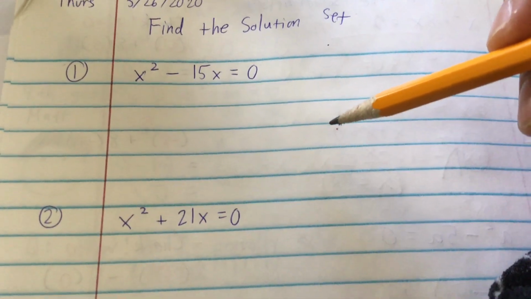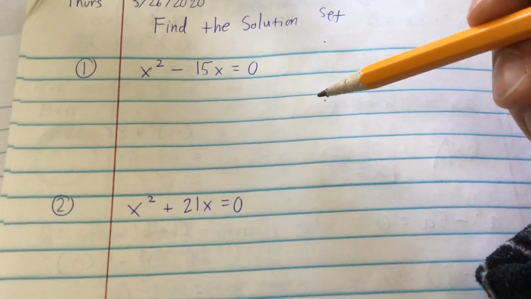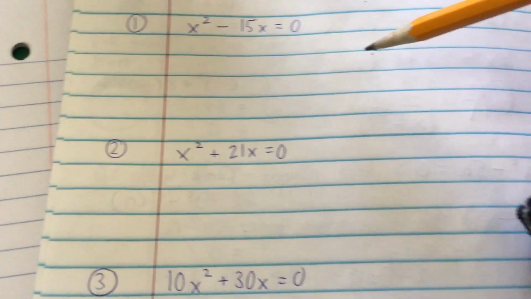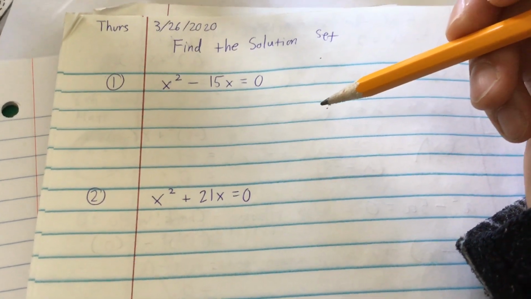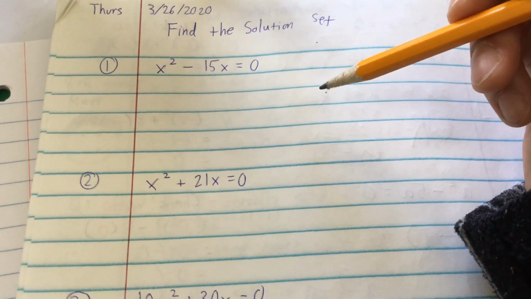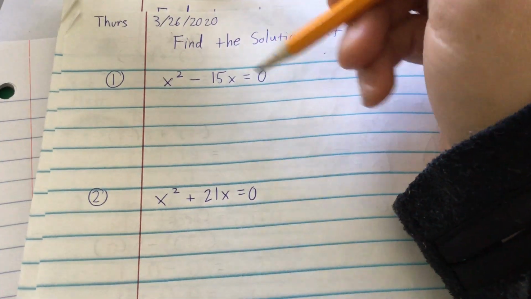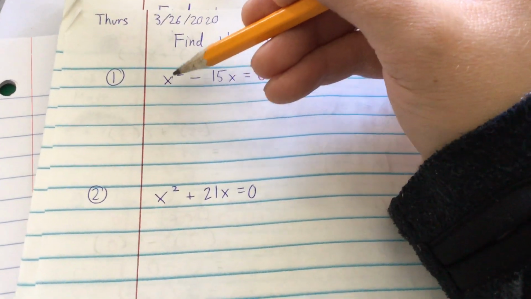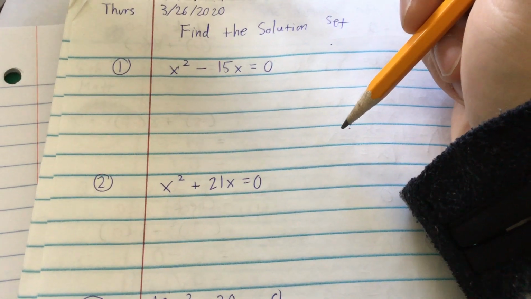But for the sake of being mathematically accurate, let's do factoring and the zero product principle, because the one thing that's going to bridge the gap between Algebra 1 and Algebra 2 is factoring, factoring, factoring. You've got to know how to factor if you want to get that college degree. So let's take a look at this. X squared minus 15x. Is there a common factor I can factor out of x squared and negative 15x?